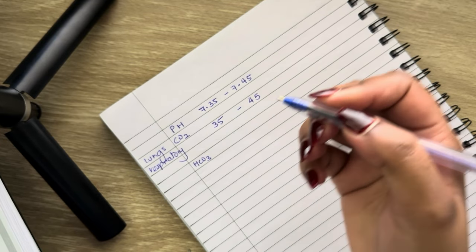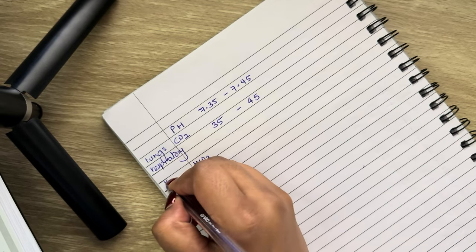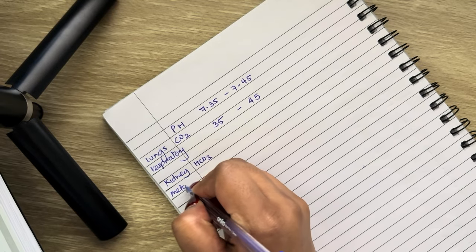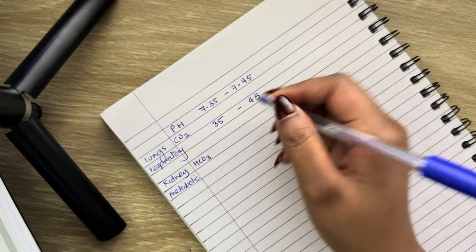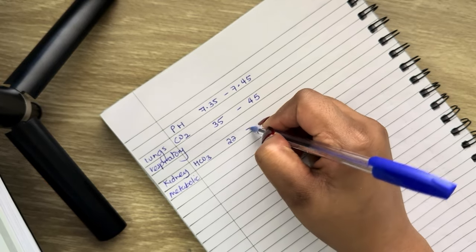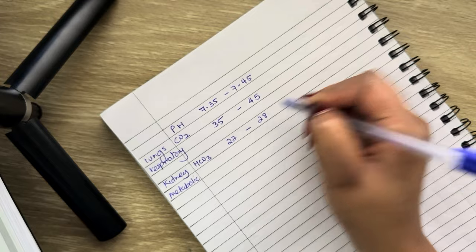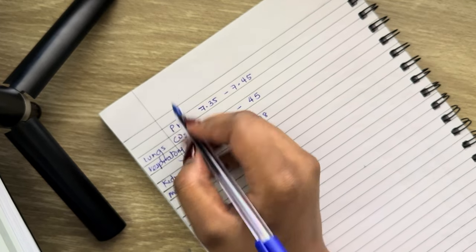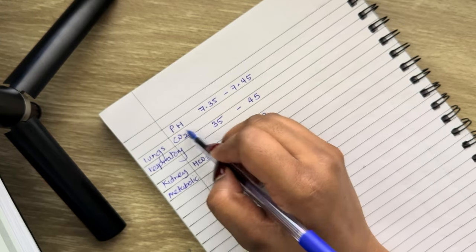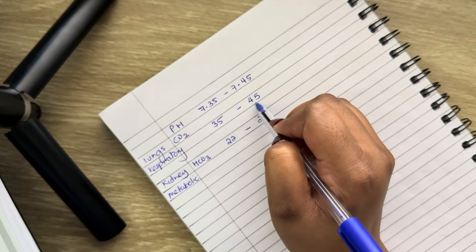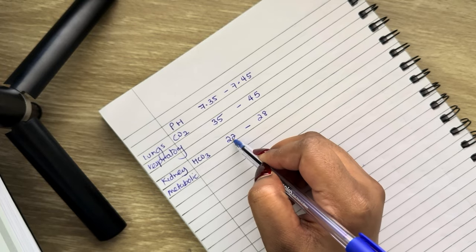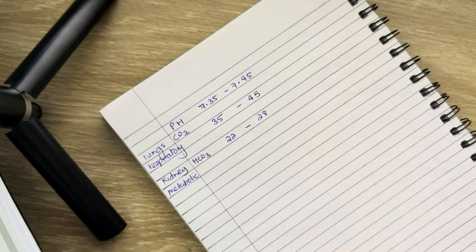And then we have our kidneys producing bicarb. This is kidneys. They will be metabolic, and they will always be from 22 to 28, right? So just know your pH from 7.35 to 7.45. Your CO2 will always be 35 to 45, and your HCO3 will always be 22 to 28, right?